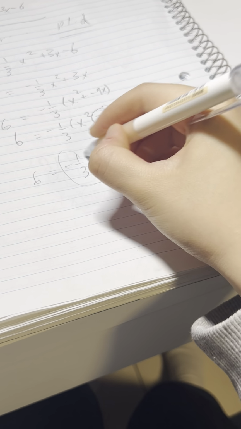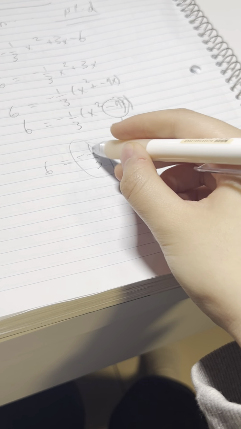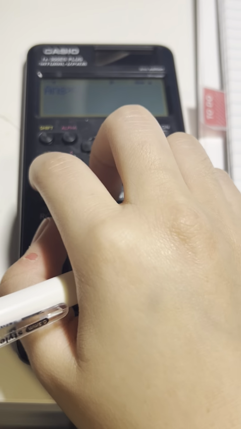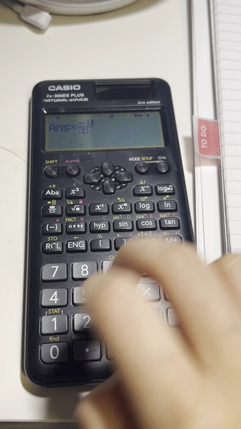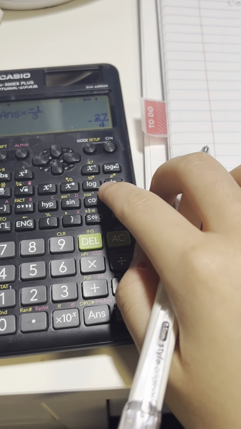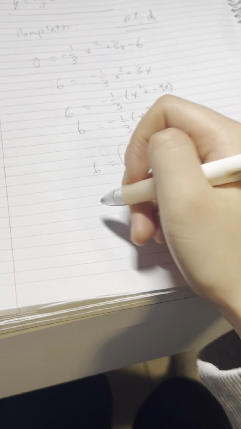But make sure to always take into account if there is a coefficient in the front. If there is, then you take the c value, 20.25, and then you basically multiply it by the a value, which in this case is negative 1/3. So you got 20.25 times negative 1/3, right? And then you get negative 6.75. So you add negative 6.75.